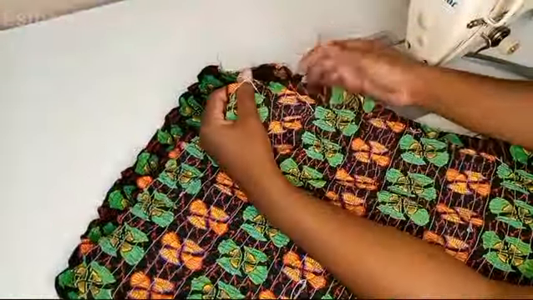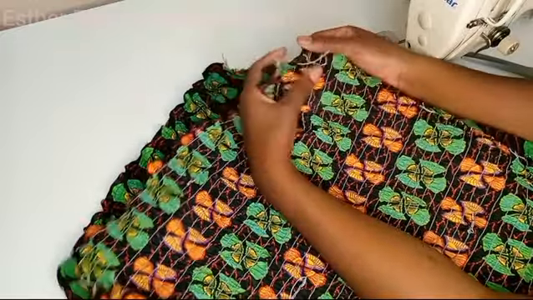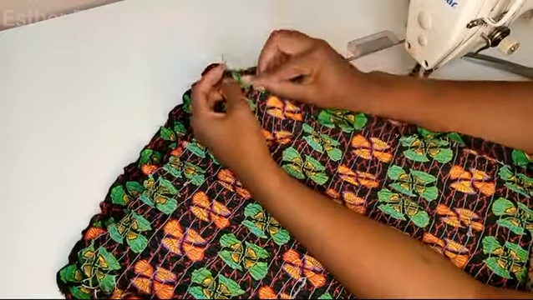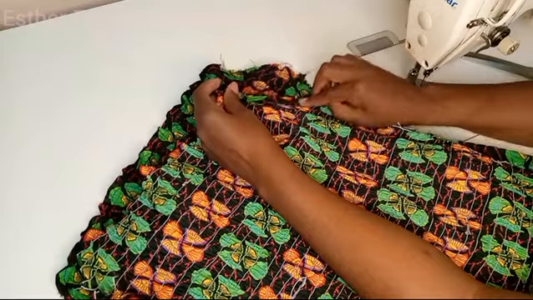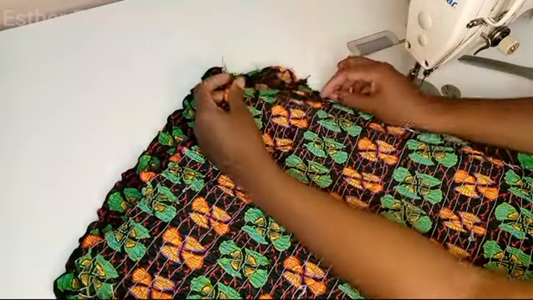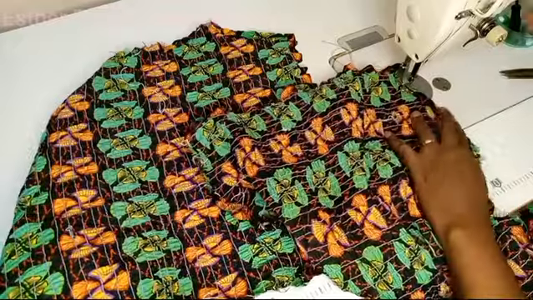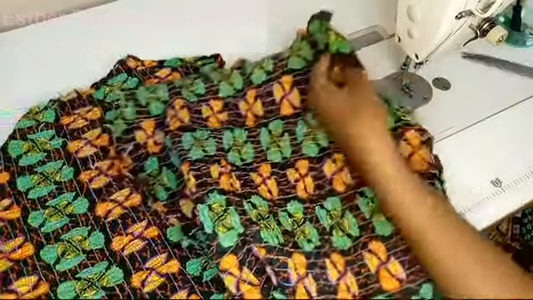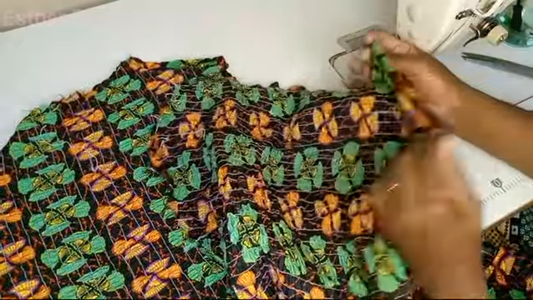This is it. I'm going to stitch the armhole. I will fold twice the armhole. I fold it twice, then I will stitch. Okay, I fold it twice. After this, I will stitch. This is it. I'm done and cut out the thread, and this is how it look like.